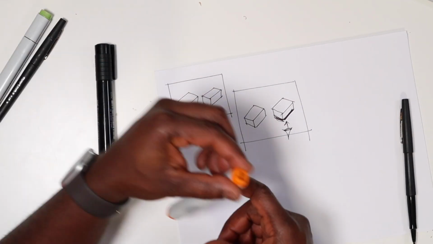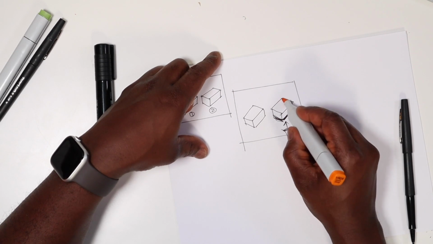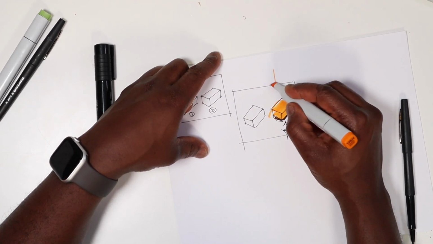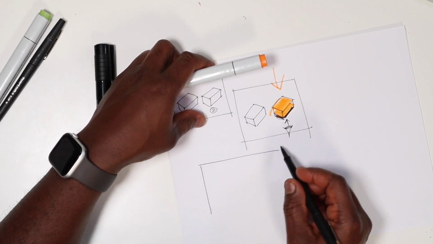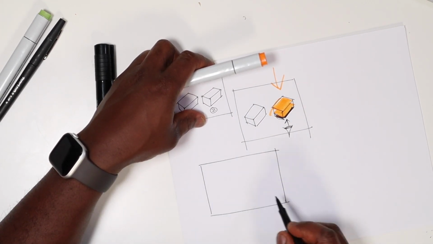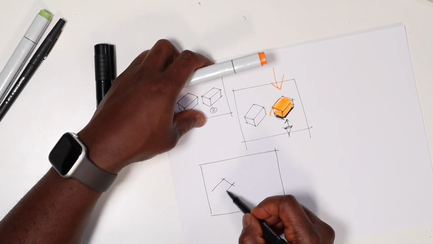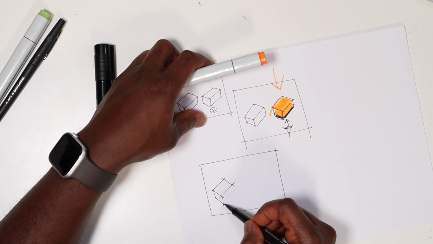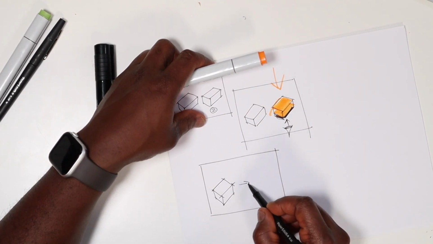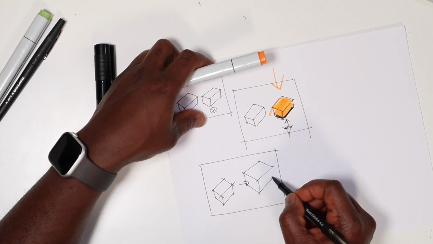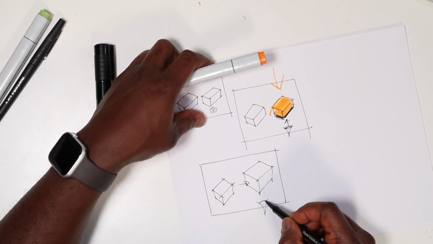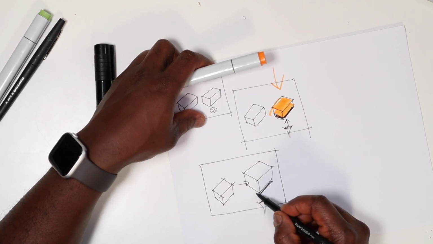The other thing we can do is we can add color. So color will attract your viewer to one part of the composition or another. And the other thing I like to play with, in addition to color and line weight, is scale. So if one thing is bigger than the other on a page, your eye, your brain is going to want to focus on that thing.